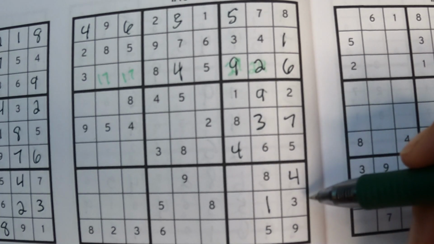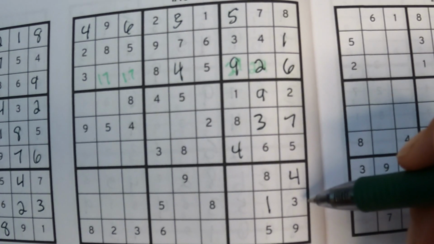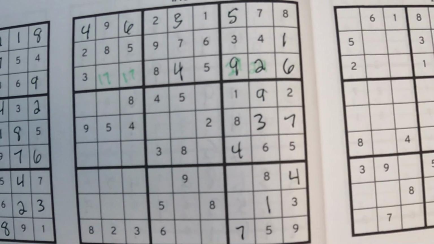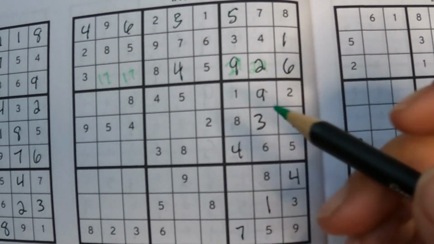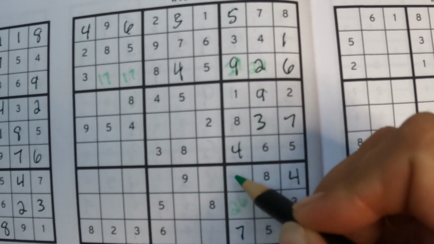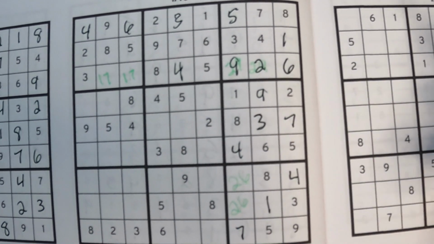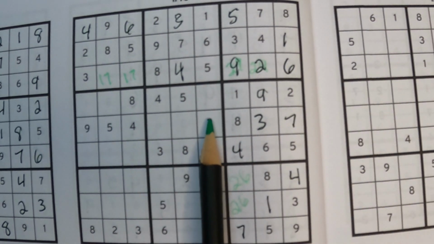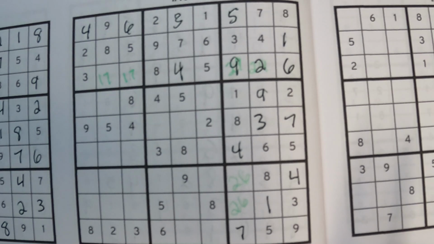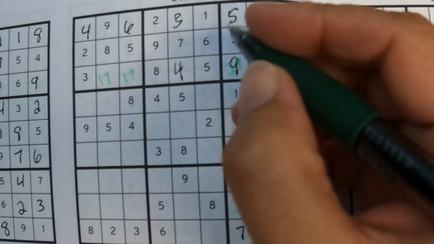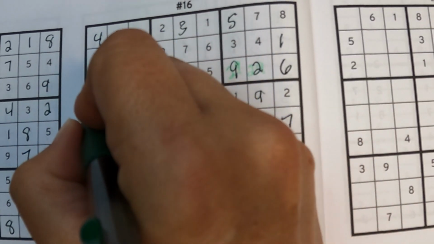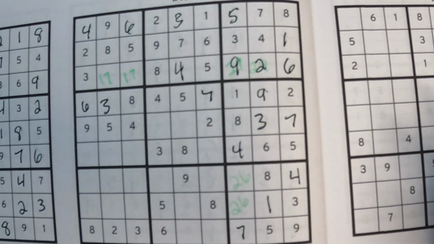For this box, we're missing 2, 6, and 7. We've got 2 and 6 here, so this is our 7. I don't see any other help. So 2, 6, 2, 6. If we look at this row, we're missing 3, 6, and 7. We've got a 3 here and a 6 here, so this is our 7. 3 here, so 6, 3.